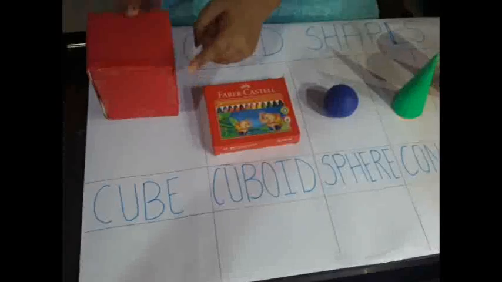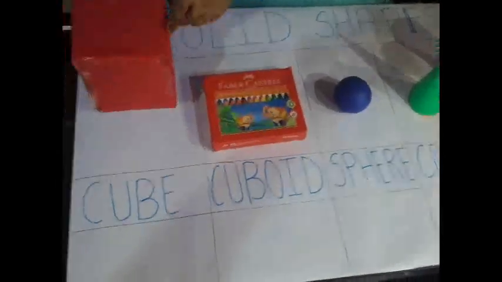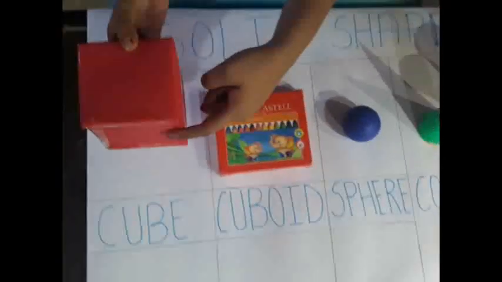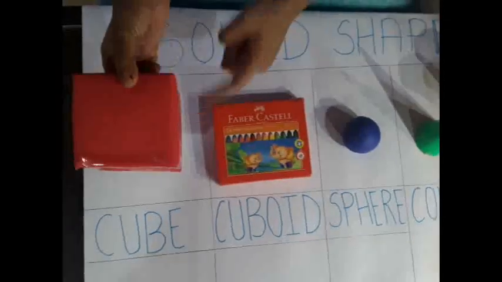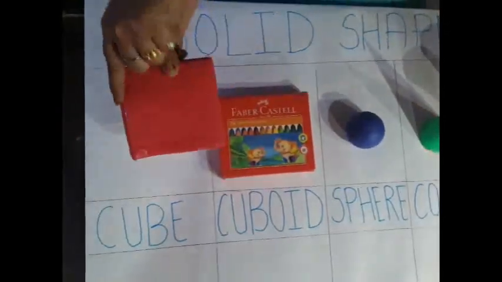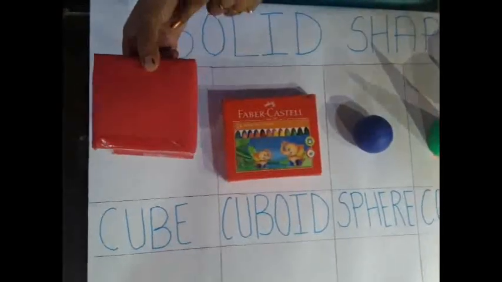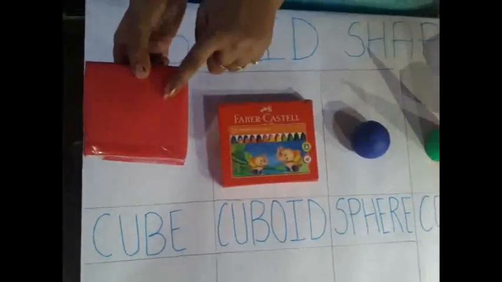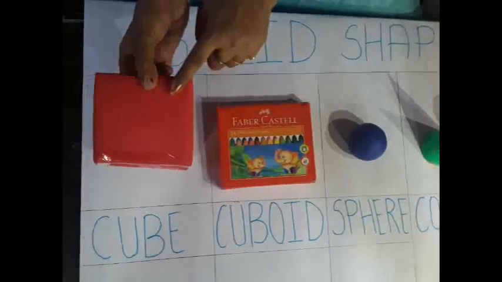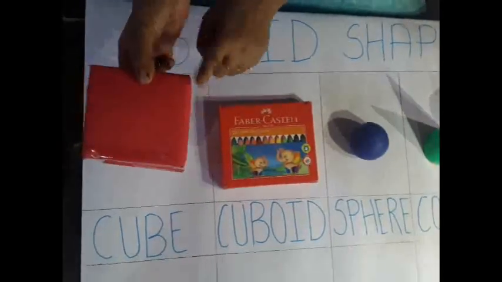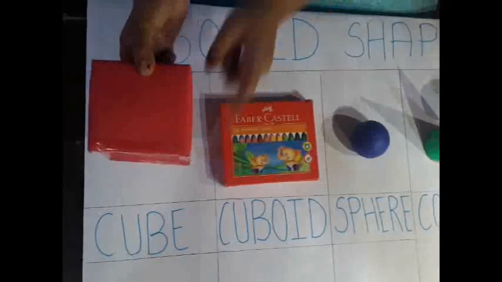This has 6 sides. First side, second side, third side, fourth side, fifth side and this is the sixth side. So a side is nothing but a face. So our cube has 6 faces and all the 6 faces are of equal size.